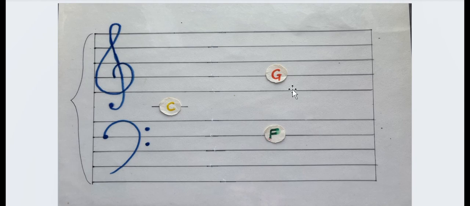From these notes, such as from G, you can read the note next to it, such as the note below it, you go backwards G, F, or the note above F will be F, G.